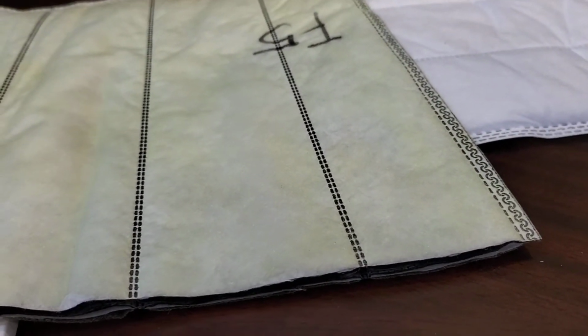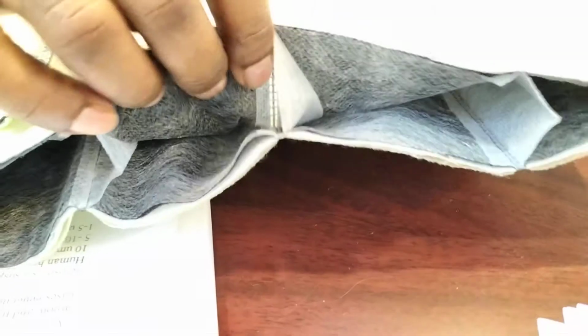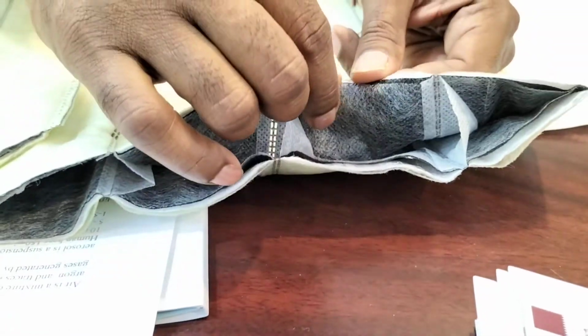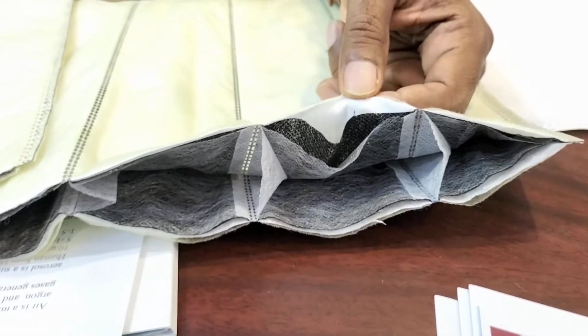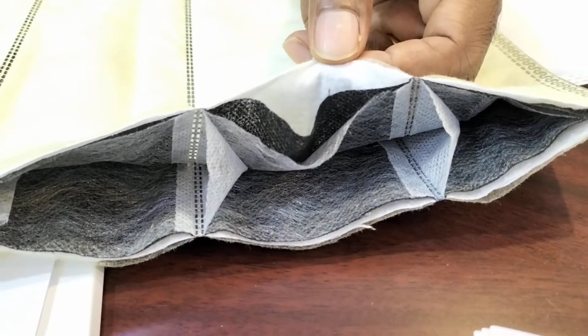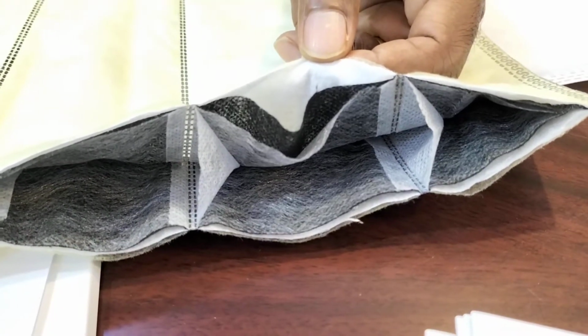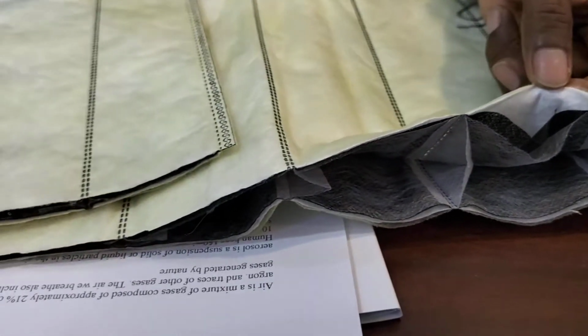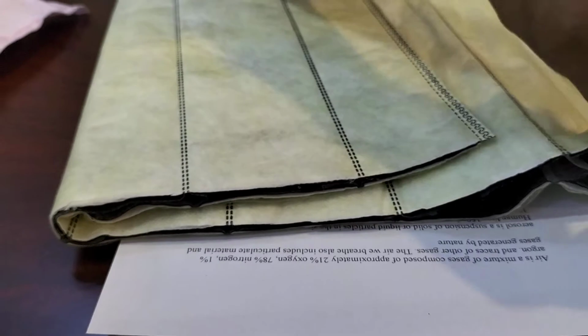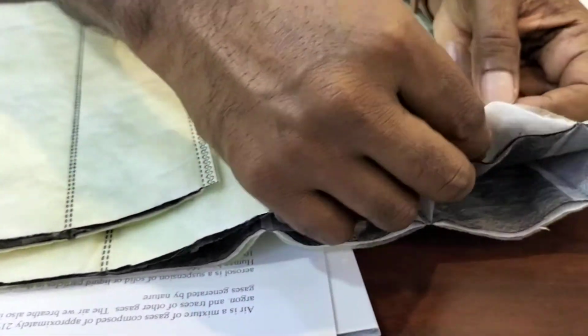So these bag filters, if installed in your ecology unit, can increase the lifespan of your activated carbon filters, which are cylindrical, either V-bank or panel filters. So this will be used as a pre-filter section. There are 4 layers actually.